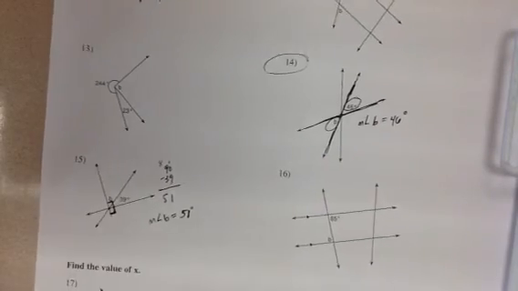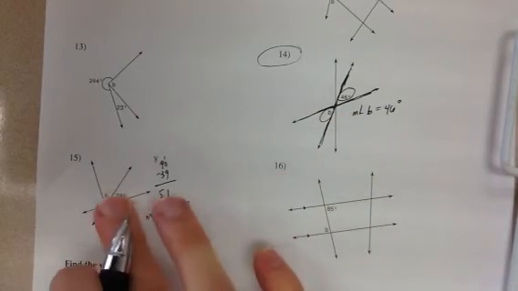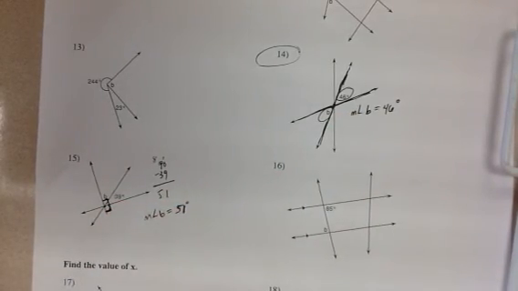And I'll do one more related to parallel lines. So that's like the vertical angle theorem that we applied there. The angle addition postulate.